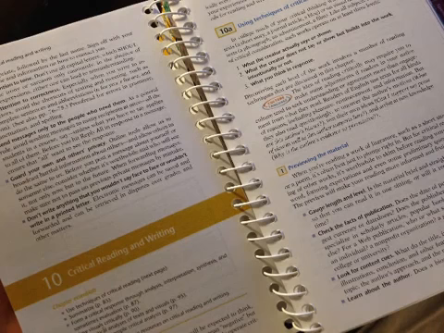Much room for the writer's own tone and voice, as these passages on the same topic show. More formal.